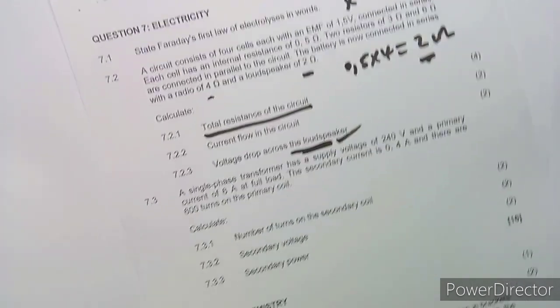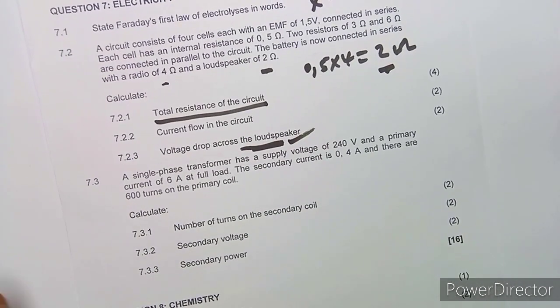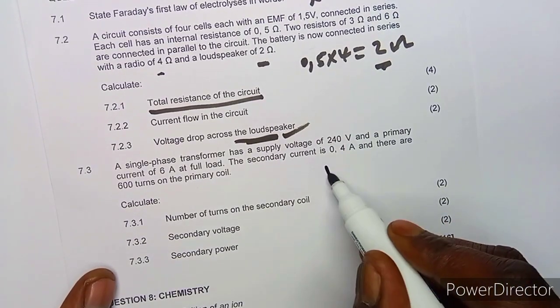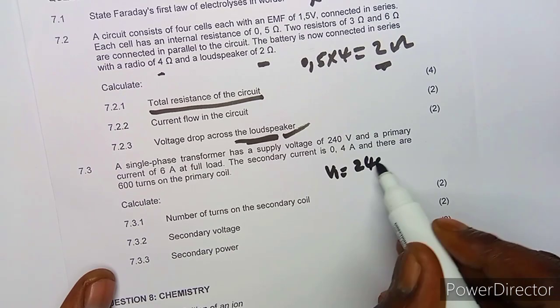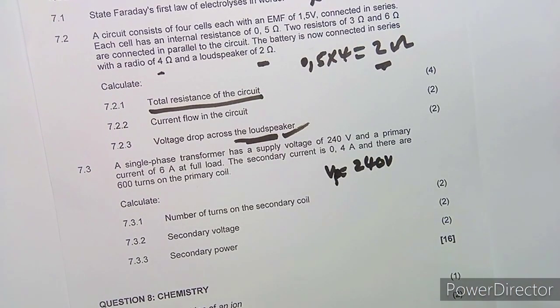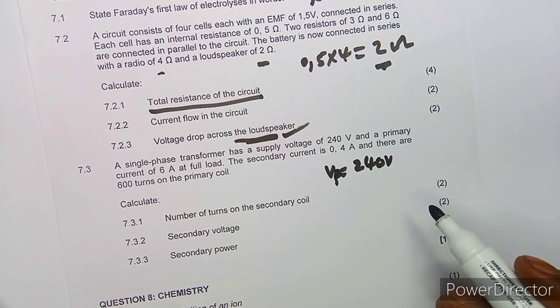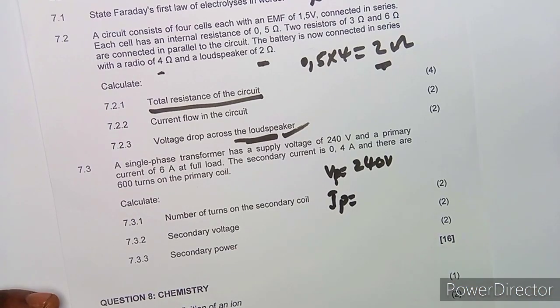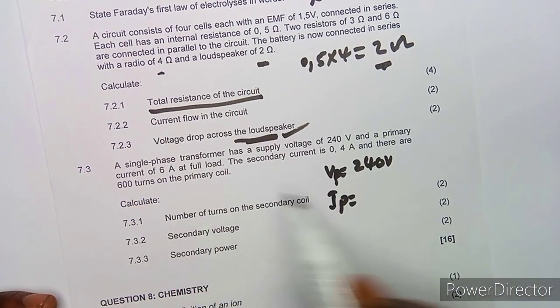Then let's see 7.3, where we are given a single phase transformer which has to supply a voltage of 240 volts, which means V1 is 240, which is the primary, so let's say VP. The primary current, which is IP, you can write this as I1, is 6 amps at full load.